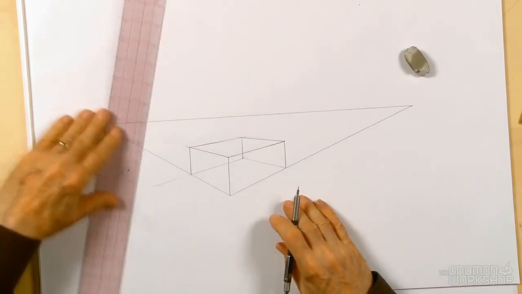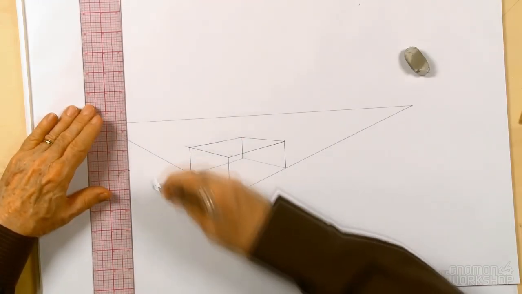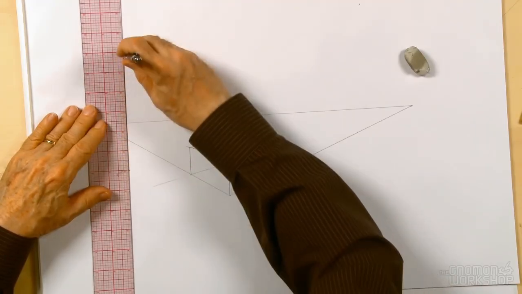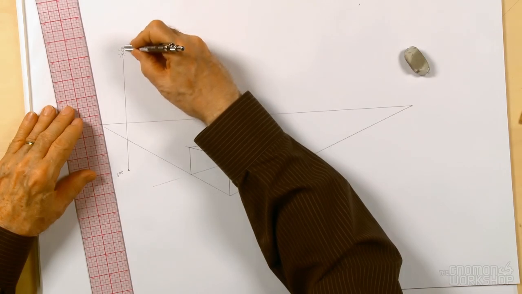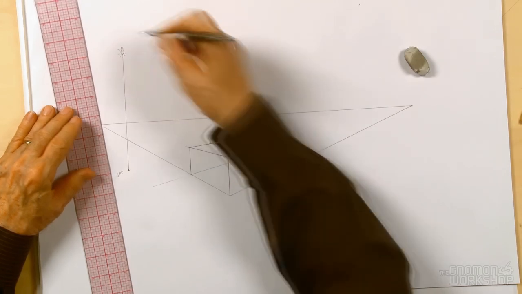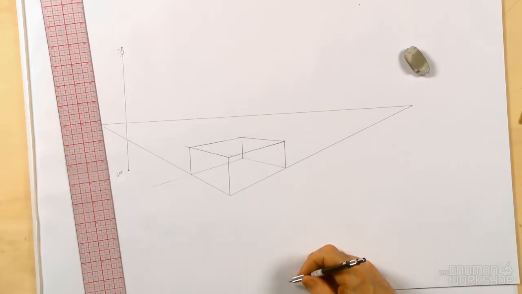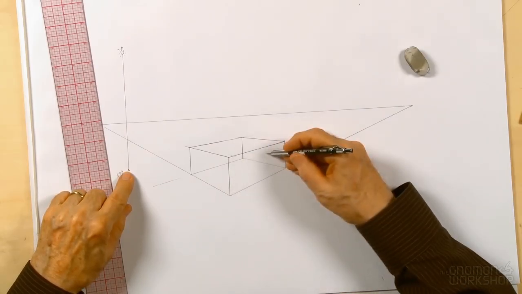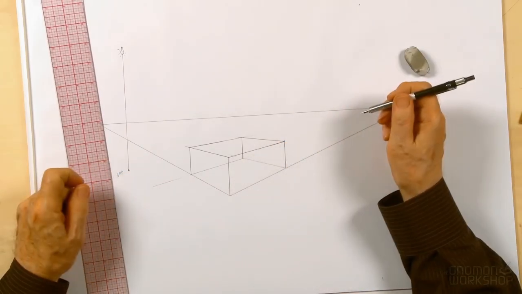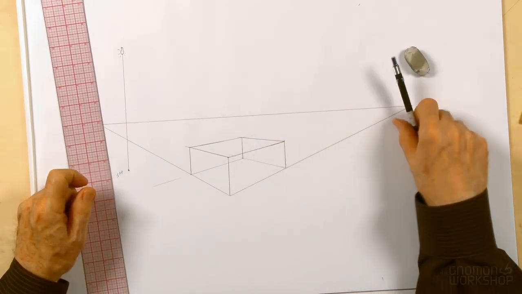And above that I'm going to put the source or the light. So up here we have a light bulb. Looks like another Philips light bulb. And I'm just going to see if this is going to work for me here. Looks like it could. So what I'm going to do then is draw the shadow of this box.